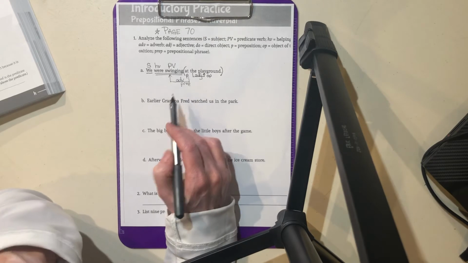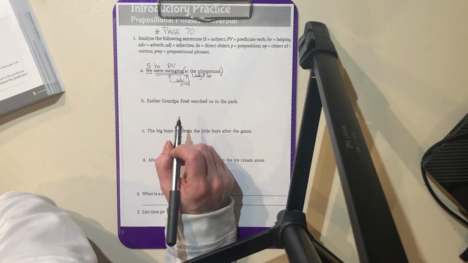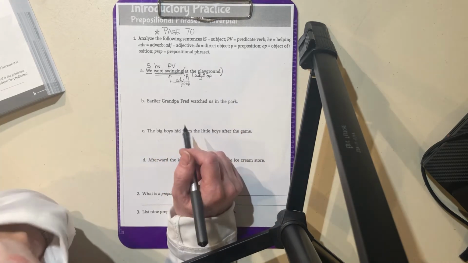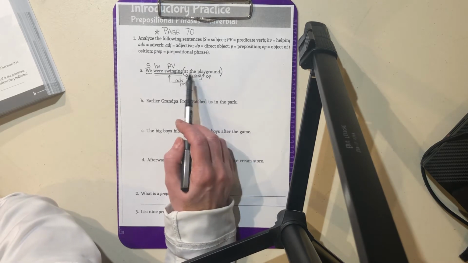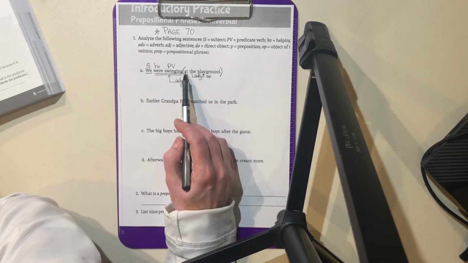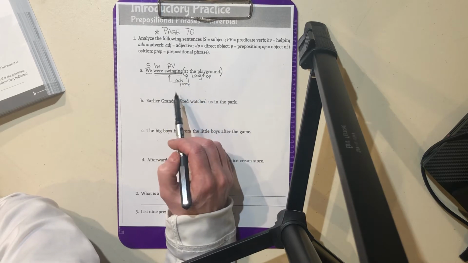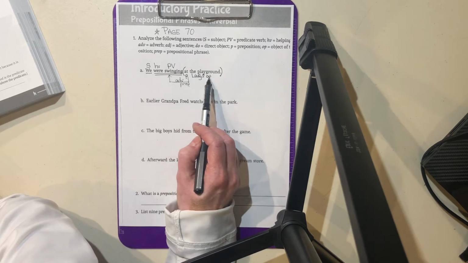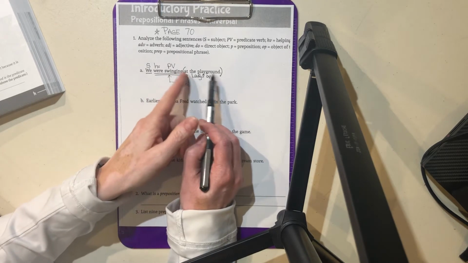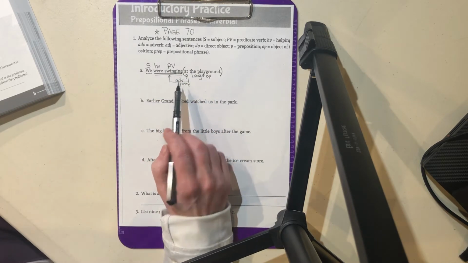Have you ever had a sibling boss you around like they're the parent? Or have you ever had a cousin or a friend boss you around like they're the parent and they get to tell you what to do? We all have had one of those. I hope you're not one of those. But if you've ever had somebody treat you like that, that's kind of like this. We have a bunch of different words acting like something together that they are not. So all these guys, a preposition and an object of the preposition and an adjective, have gathered together and now they're acting like an adverb to tell about the swinging.